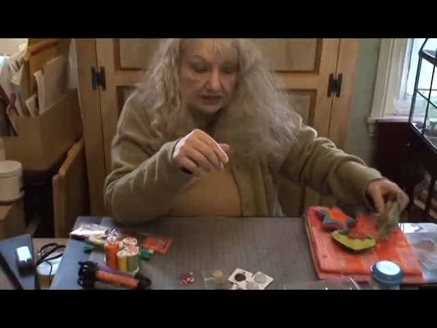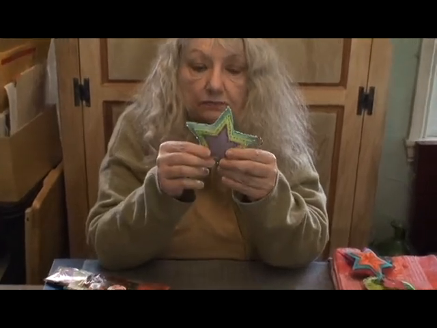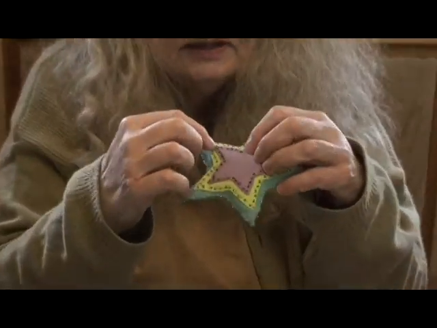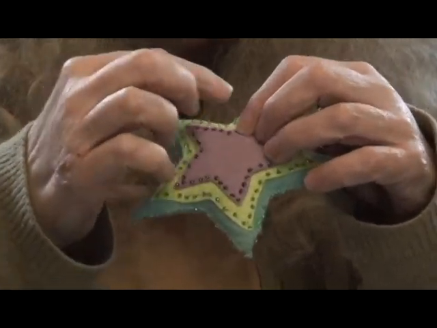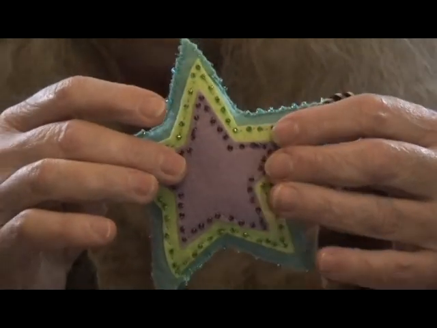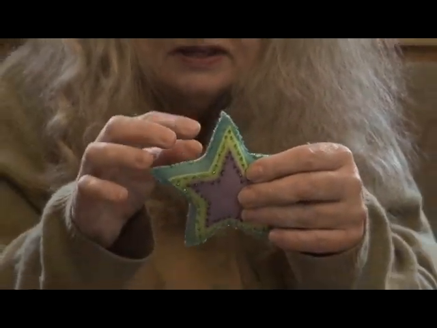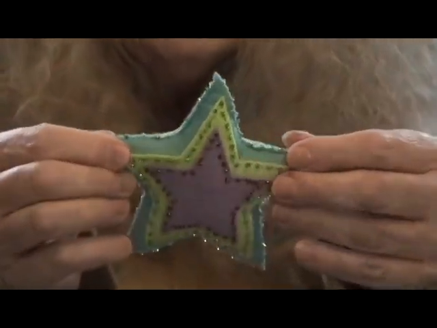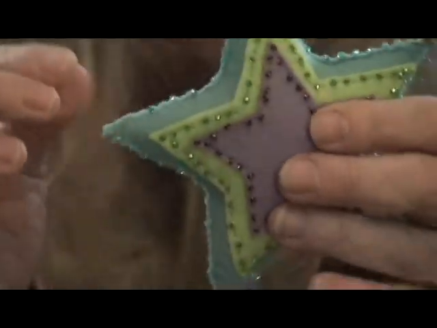Here's another example of the same star, except instead of doing a starburst pattern, I just did the stitching and beading around the edge of these two stars. And again, it was part of the decorative element, but it also held the three stars together. And then when I sewed the two stars together to form the ornament, I again beaded around the edge.